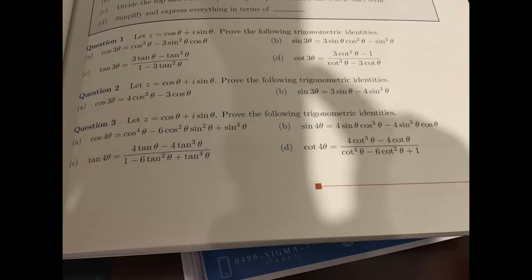A student has sent through this question and they've asked me to help them specifically with question 3 part D. So we're told to let z equal cos theta plus i sine theta, so that's a complex number. And we're asked to prove a whole bunch of trigonometric identities, and the one in part D is to show cot 4 theta is equal to 4 cot cubed theta minus 4 cot theta, all divided by cot to the 4 theta minus 6 cot squared theta plus 1.